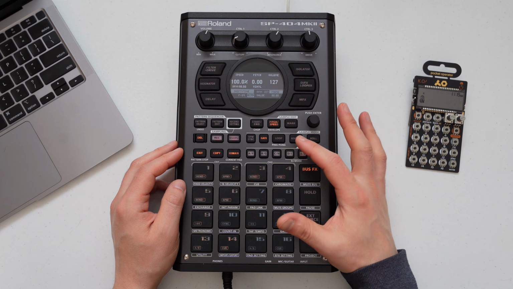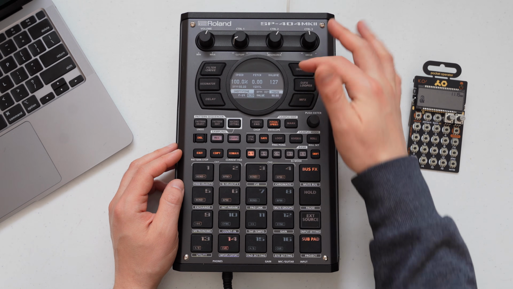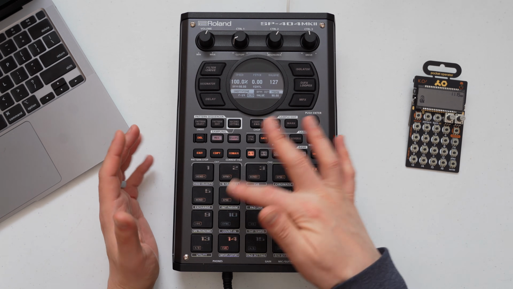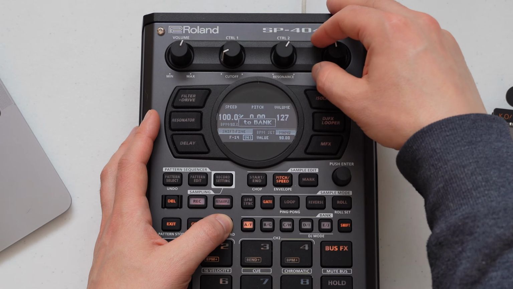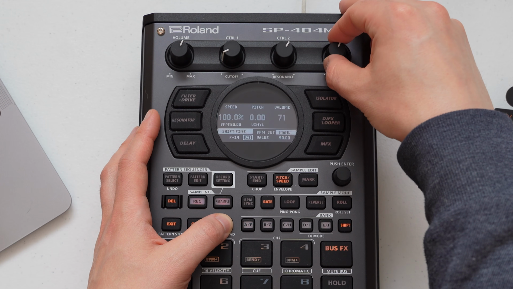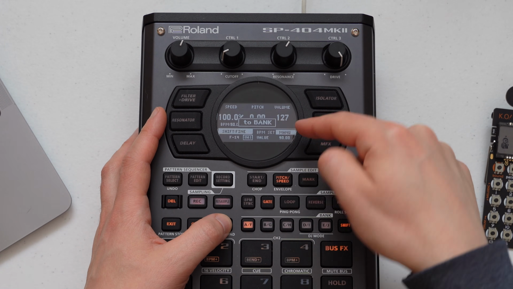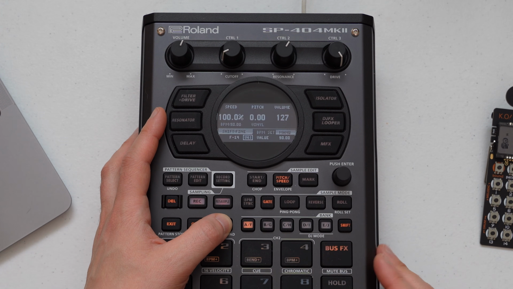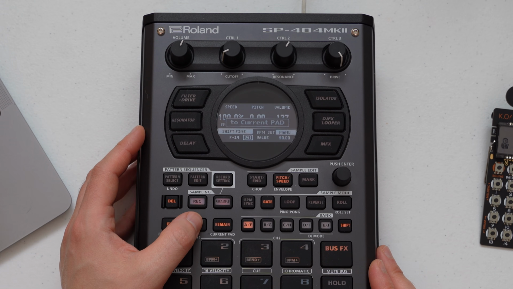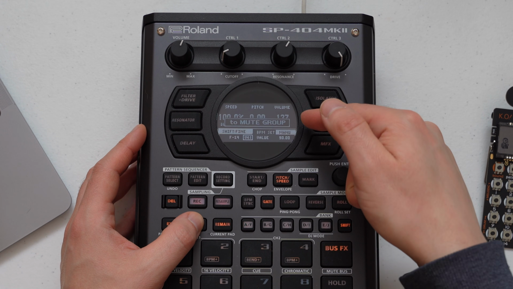And also while you're on this pitch and speed menu, if you want to change any of these options for an entire bank, you can hold Remain and then change the volume or the pitch or anything like that. And it'll change for the entire bank. You can see when you hit Remain, it says to bank. So that's why it's going to the entire bank. You can also hit Copy and it will do the same thing, but to the mute group instead of the bank.